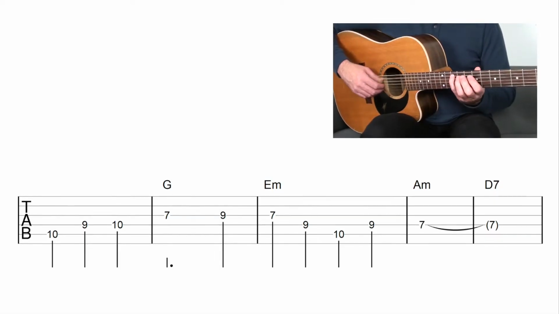Okay, really nice, beautiful open string sound there with the notes resonating over the fretted notes. So if we take the next phrase of the melody here, let's see where the open string notes fall. So we have this.